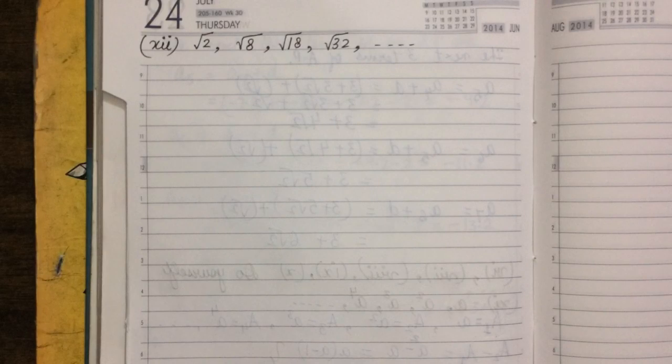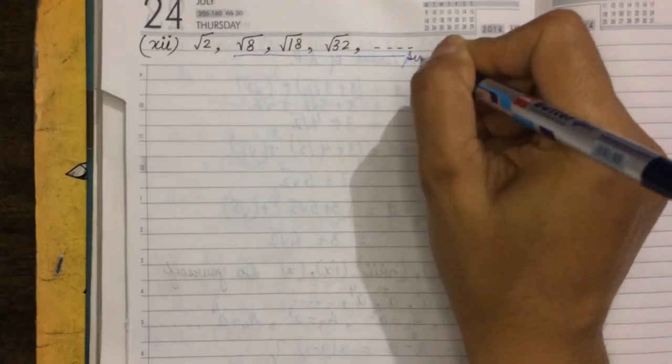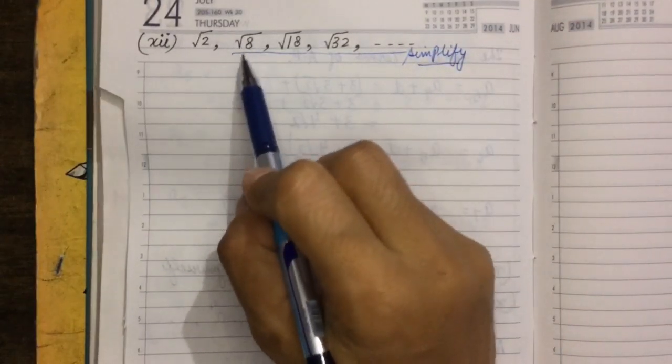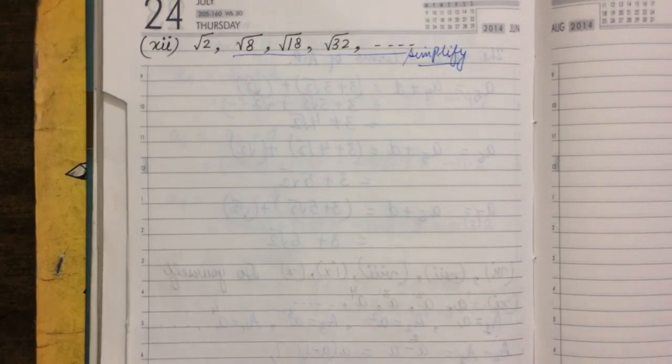Second thing, whenever we have irrational numbers, we want to express them in the simplest form. So what I want you to do is simplify these. If we have a composite number under the root, we use prime factorization to simplify.